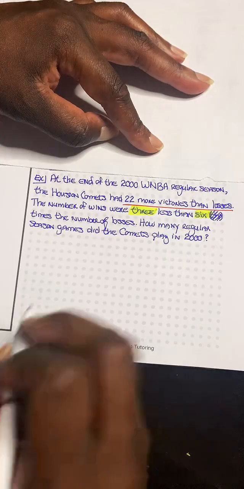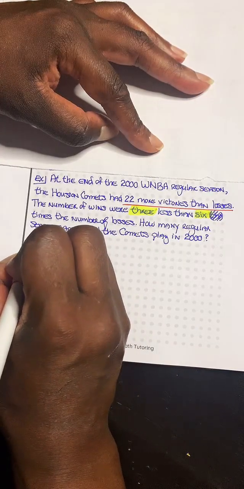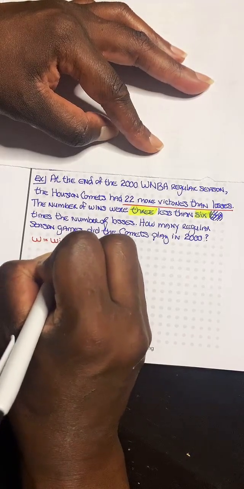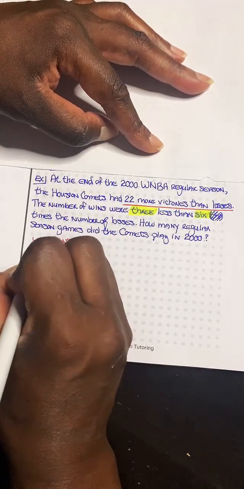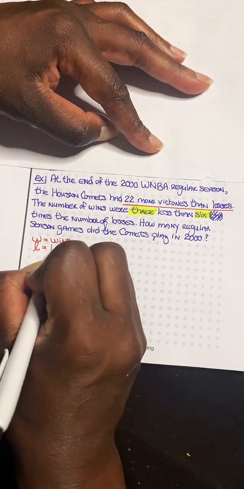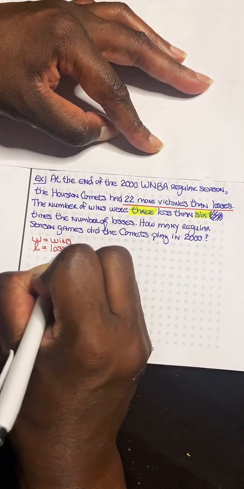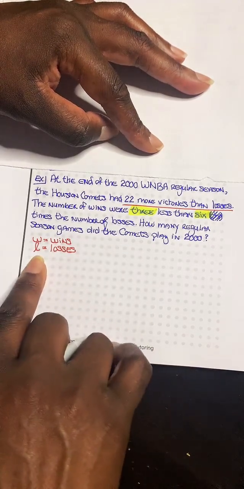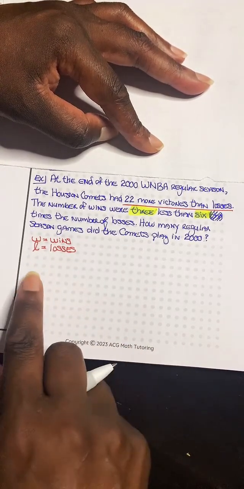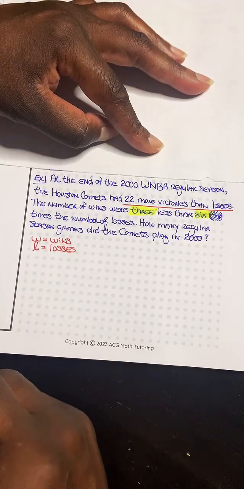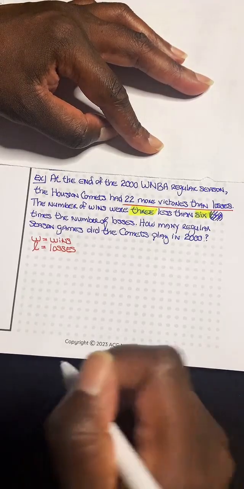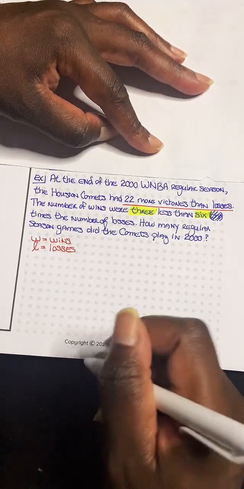So if we're going to say, let's go with W is going to take care of our wins, and L is going to take care of our losses. Like even drawing a slight cursive L like this freaks them out. They're like, what is that? Is that an E? What is that? Is that a loop? A loop? Yeah. Welcome to my world.